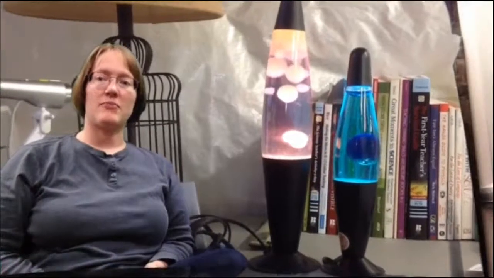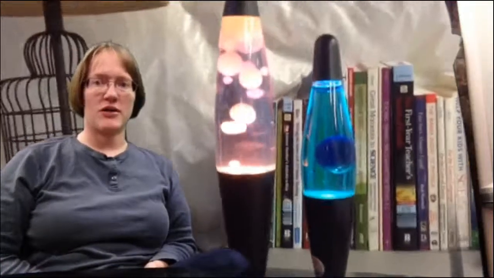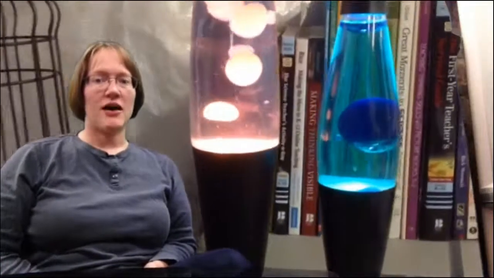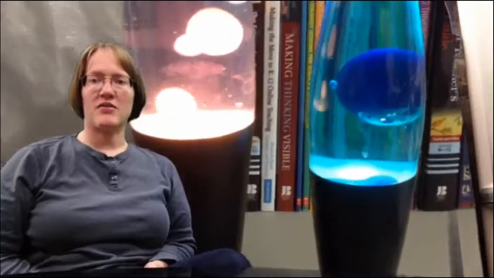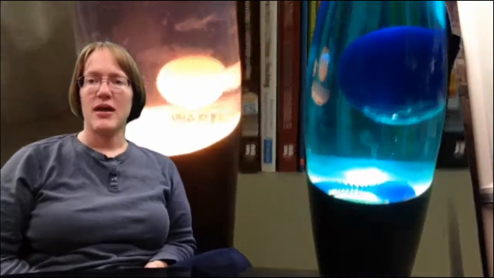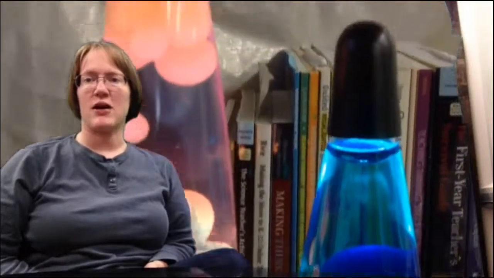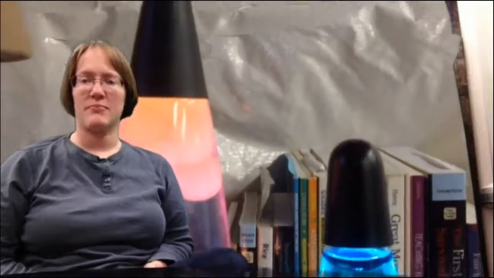Is a lava lamp like the water cycle? Well, let's look at how a lava lamp works. The lava lamp has a bright light in the bottom of it. This light creates heat energy. It warms the wax, causing the wax to decrease in density and rise to the top of the lava lamp.